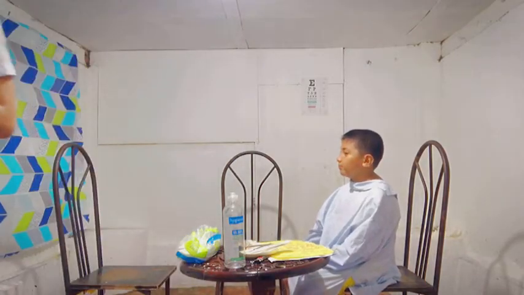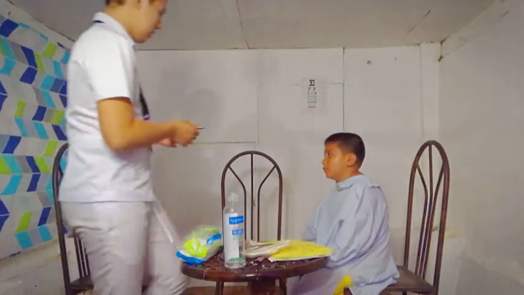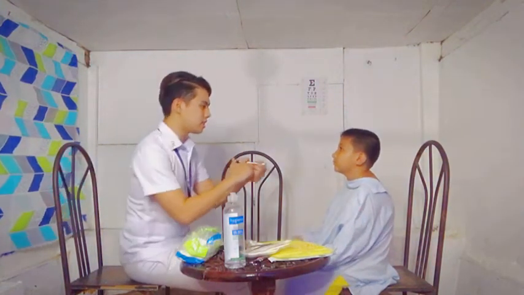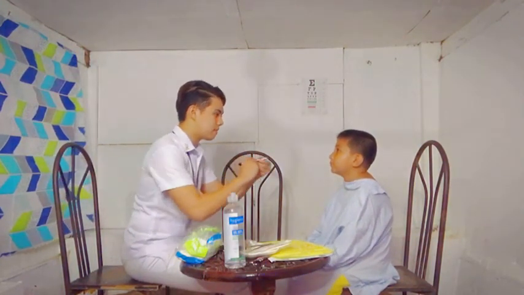So second, test for the pupillary reaction of the patient. Of course, Sir Baste, we are going to use the penlight now. And would it be okay, sir, if I dim the lights for the assessment? Yes. Okay. Okay, sir, I just want you to focus your eyes on me, sir, okay? I just need to test your pupils.